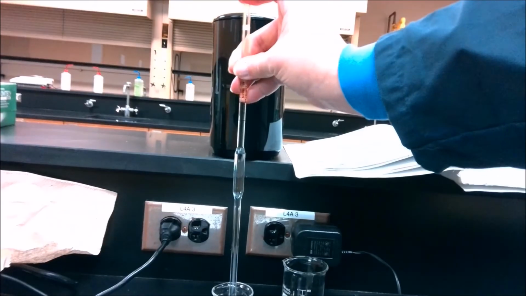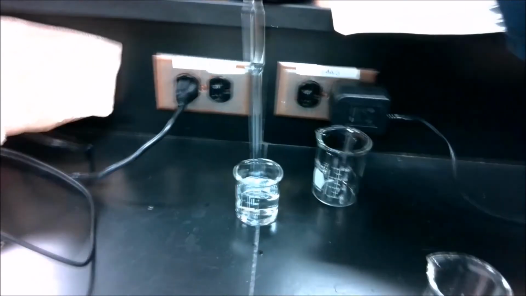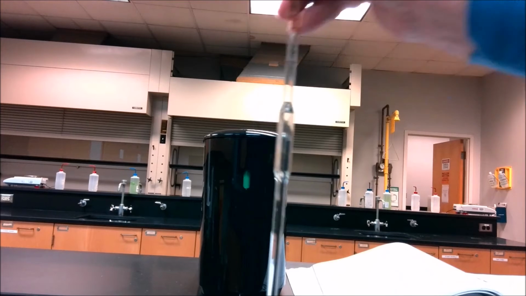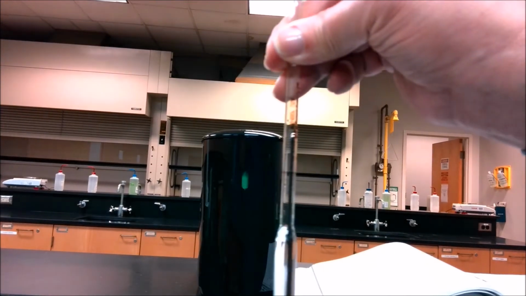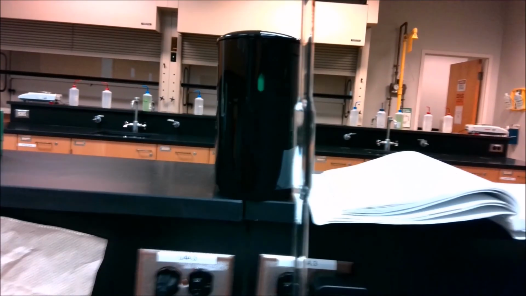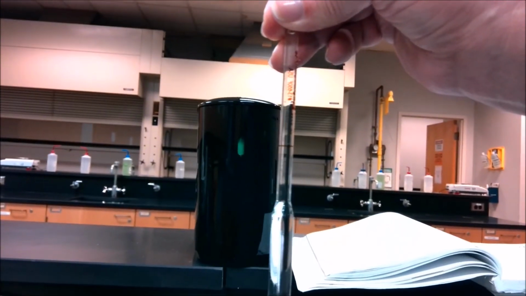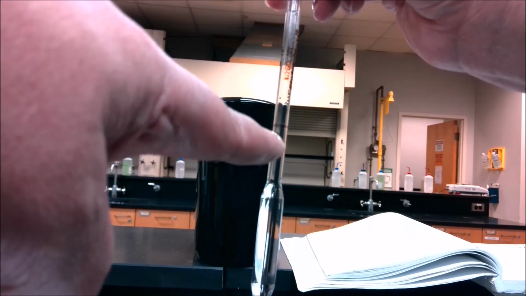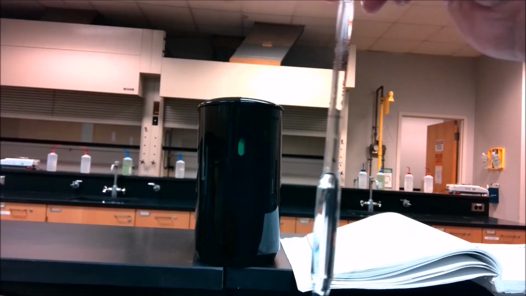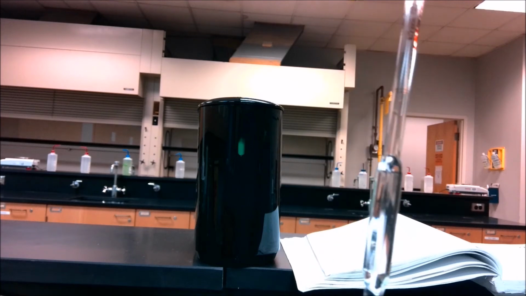Sorry, hope I'm not making everybody a little motion sick. I now have my pipette. If you look closely, the liquid level's all the way up here. I want to bring it down to where the line is right below that. Let me try repositioning this so you can see it a little better.